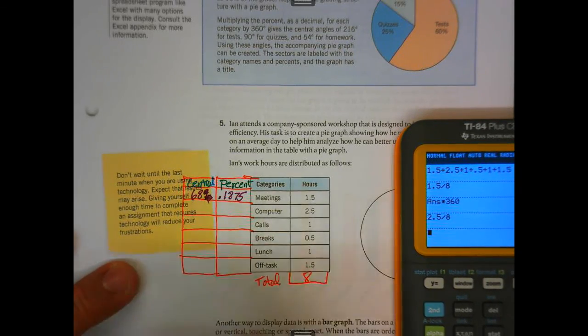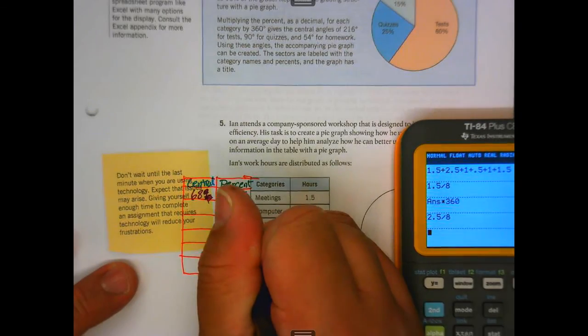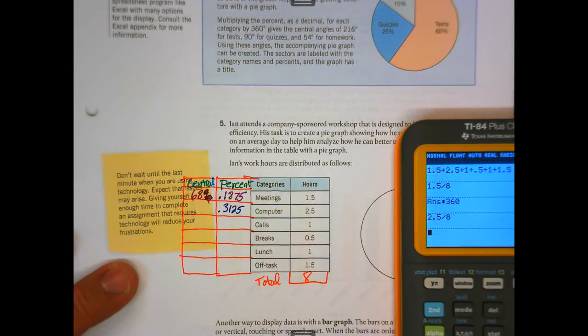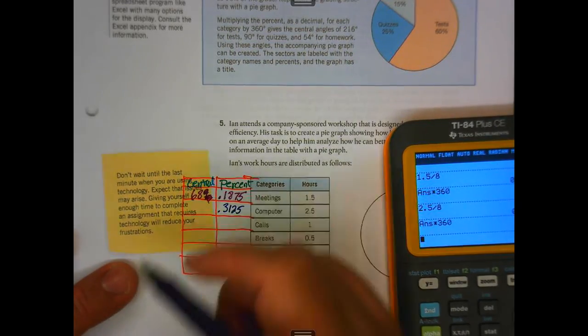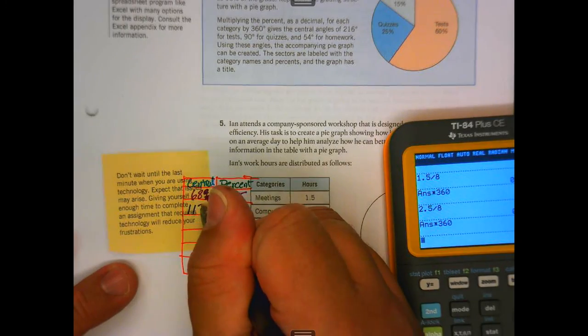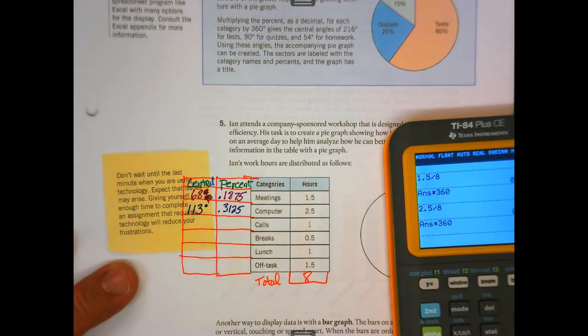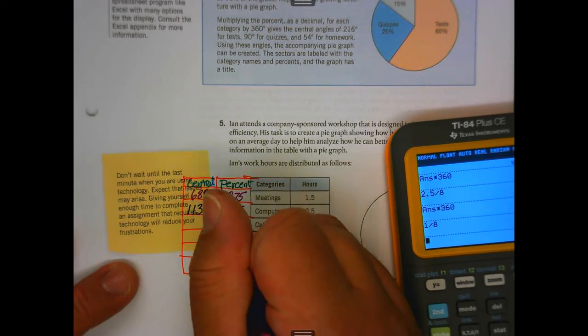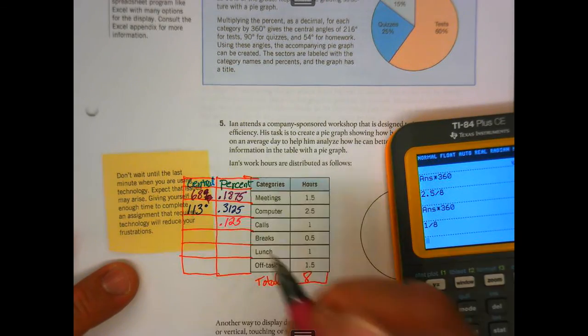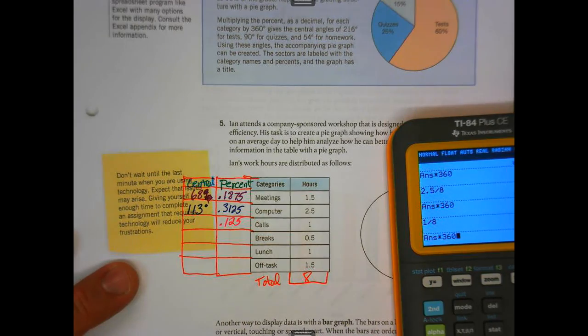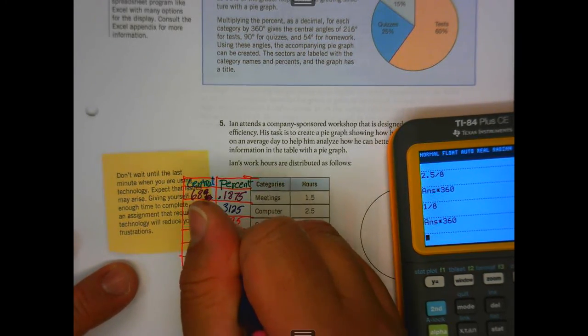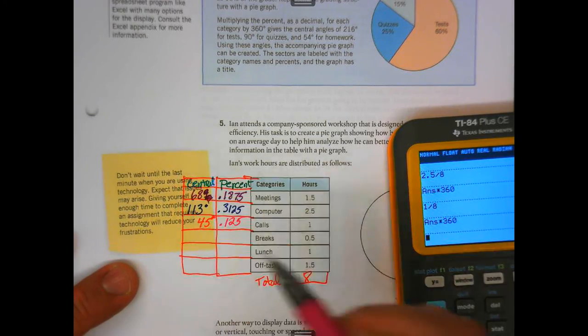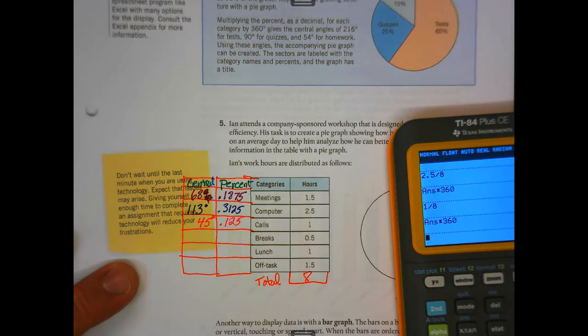Calls: 1 divided by 8 is 0.125, times 360, 45 degrees. Breaks: 0.5 divided by 8 is 0.0625, times 360, 22.5 degrees, or 23.